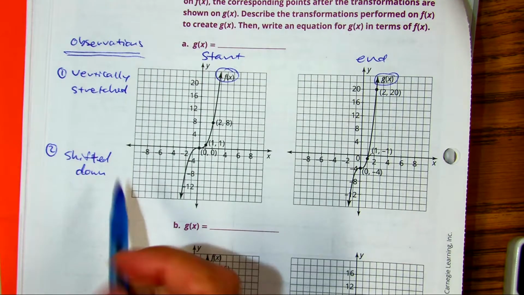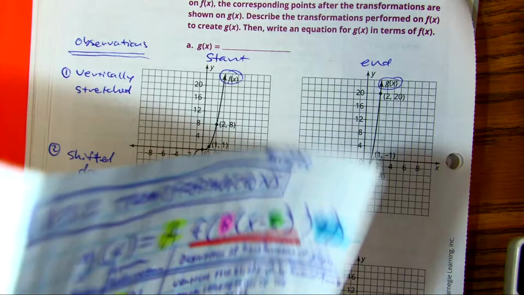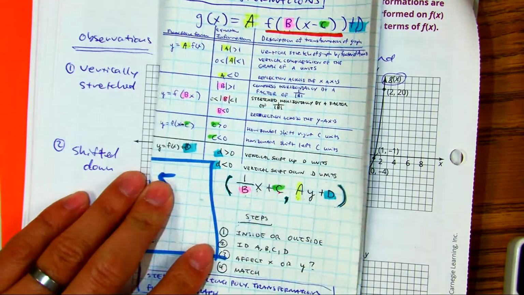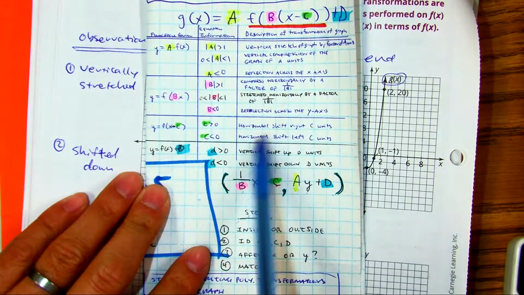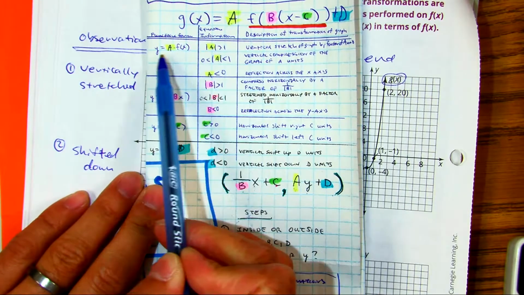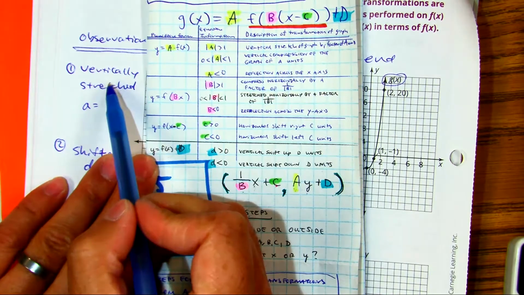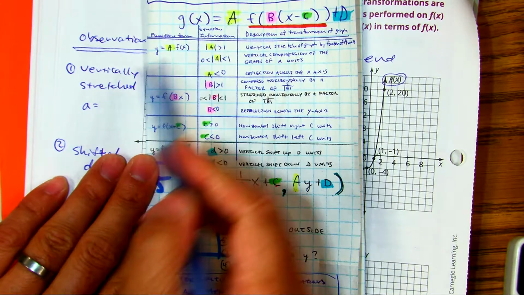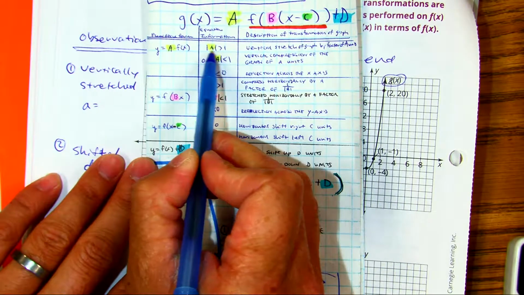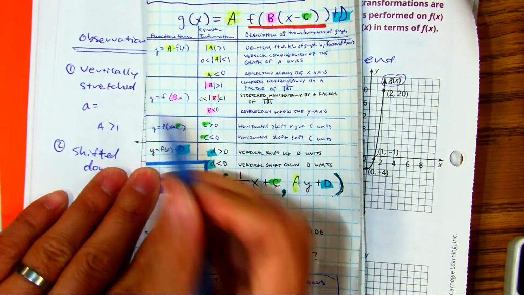Okay, this is what we need to do next. We're going to go from words to letters. So I'm going to look for the word vertically stretched. And I realize it's my A value. Vertically stretched is an A value. And I know that my answer has to be bigger than 1. So let's write that. A is greater than 1.